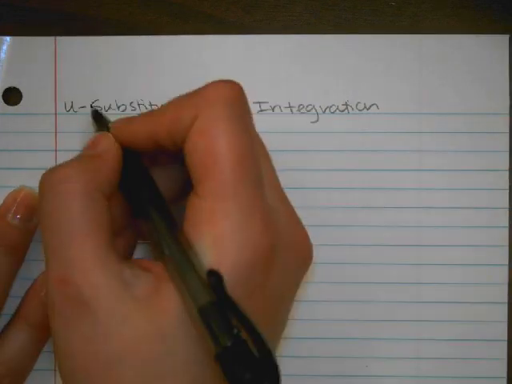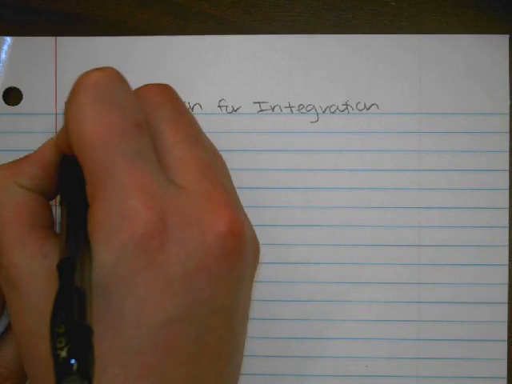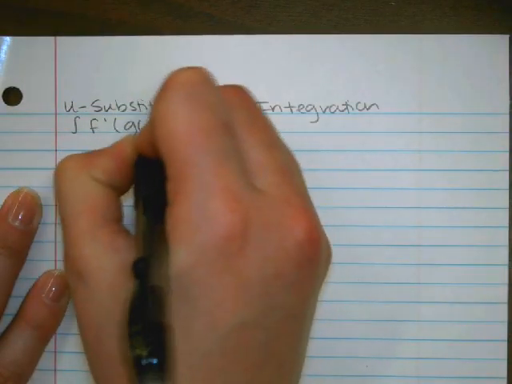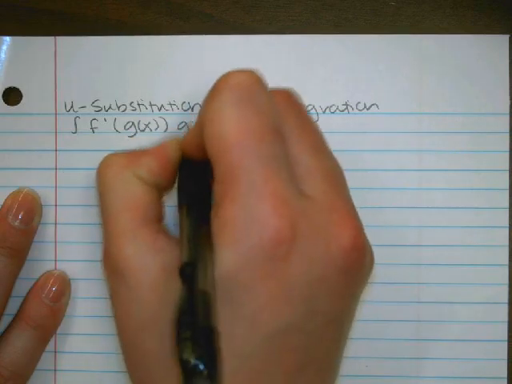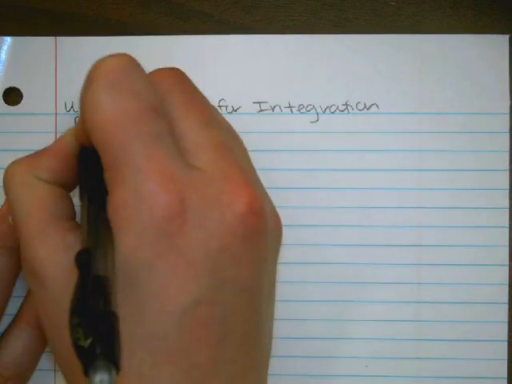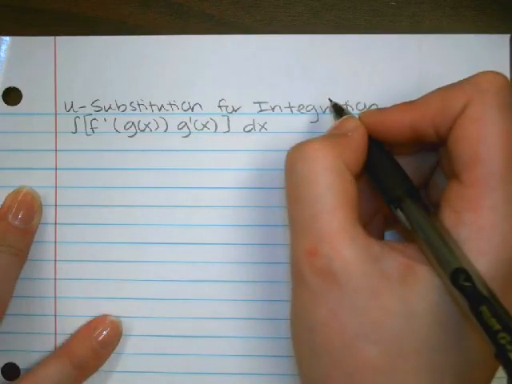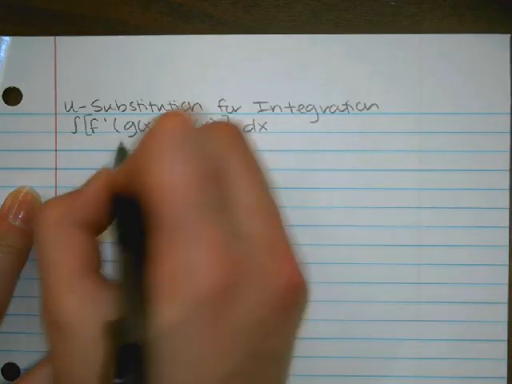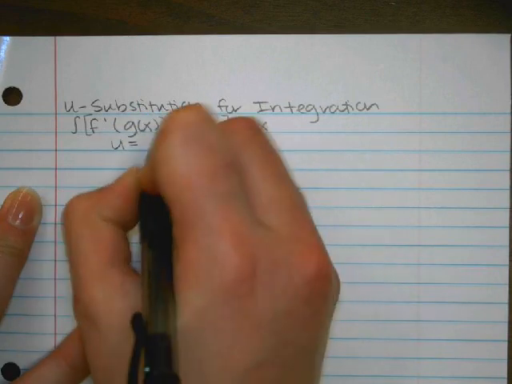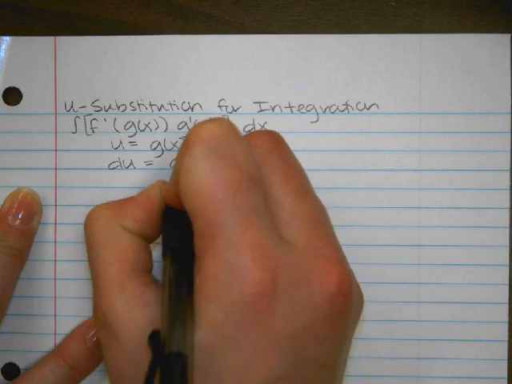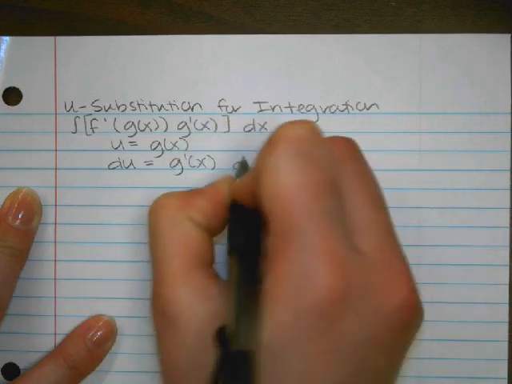So substitution says the integral of f prime of g of x times g prime of x dx can be rewritten by saying that u is g of x and the derivative of u is g prime of x dx.